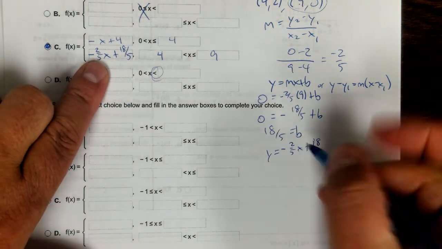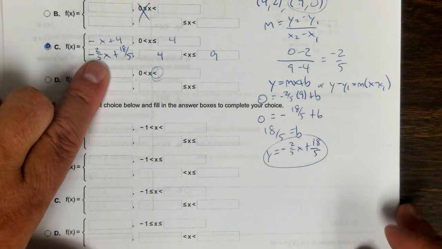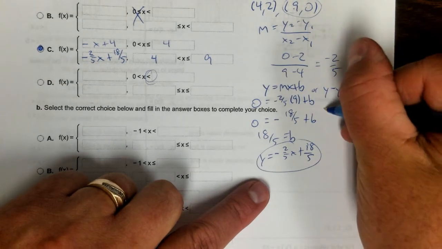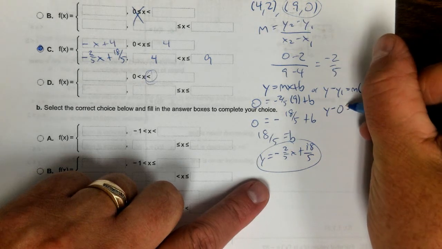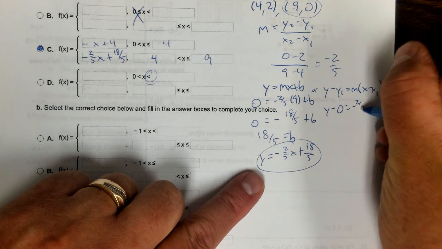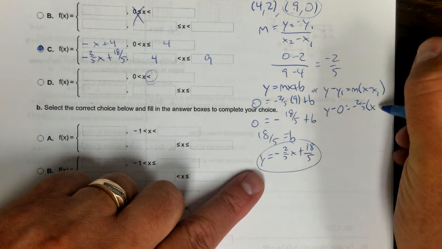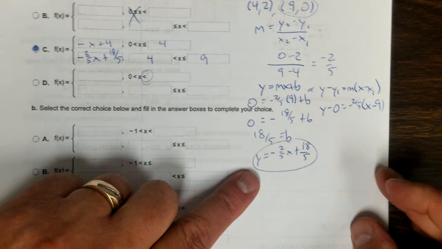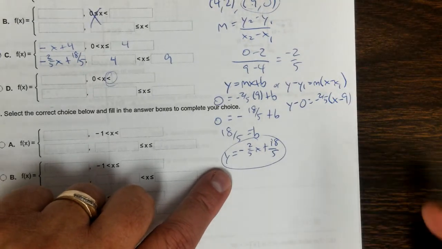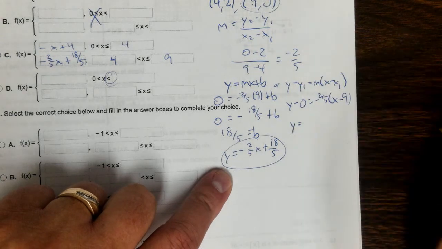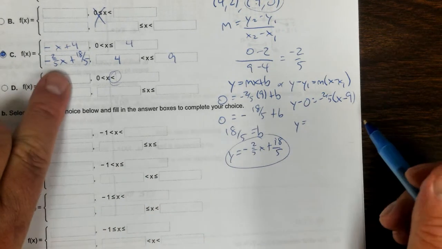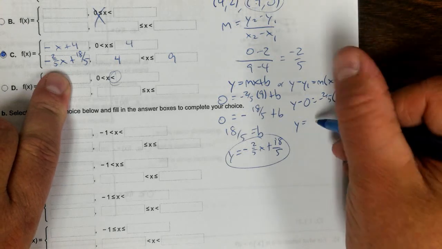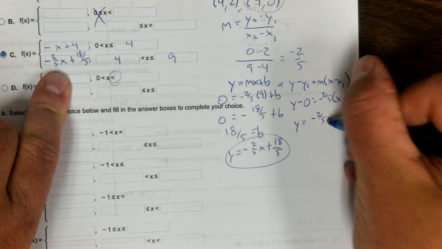All right. If you didn't like that, we probably could have figured it out here, like y minus 0 equal -2/5 times x minus 9. And y minus 0 is just y. And once it's distributed, you do -2/5 times x is -2/5 x.